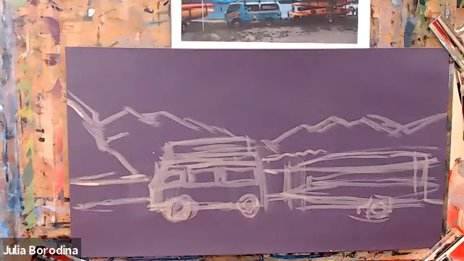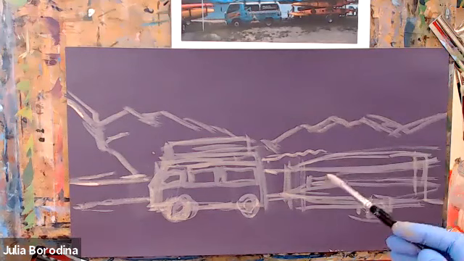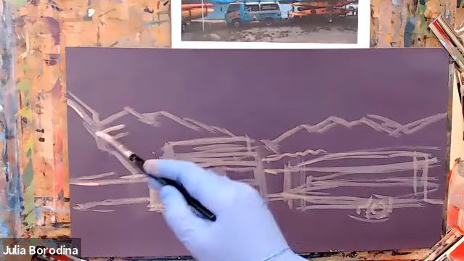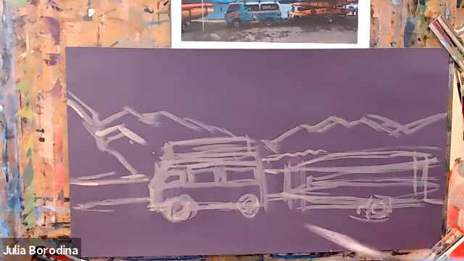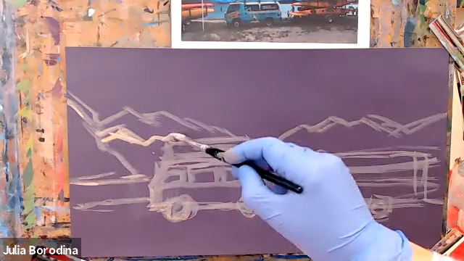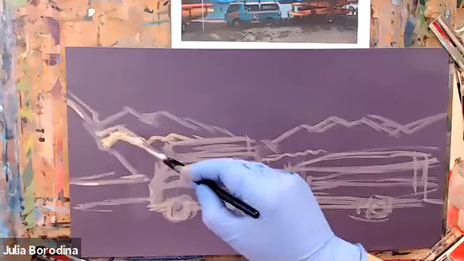I can also decide which mountains I want to keep taller. These ones or these ones. Okay, what about if I drop these ones down? Let's have a quick look. If I drop them down, they might be competing with my boards.